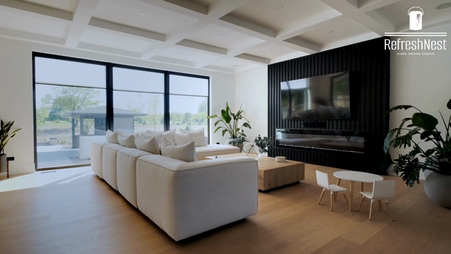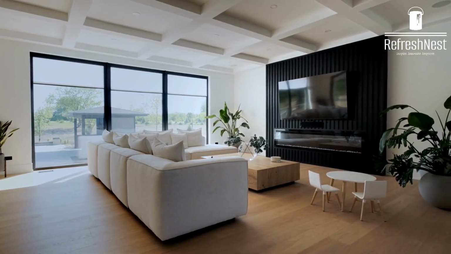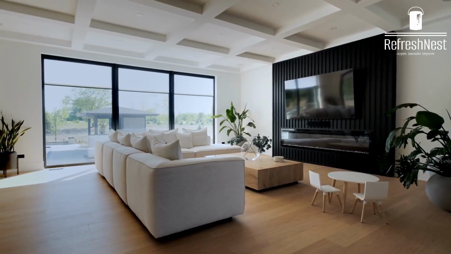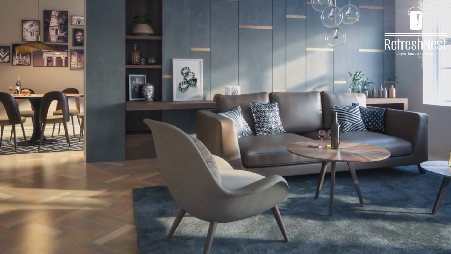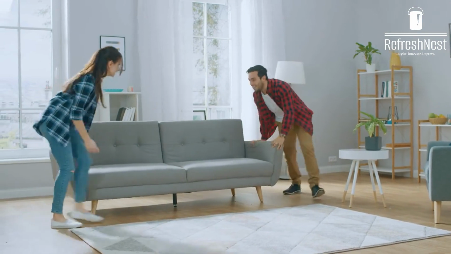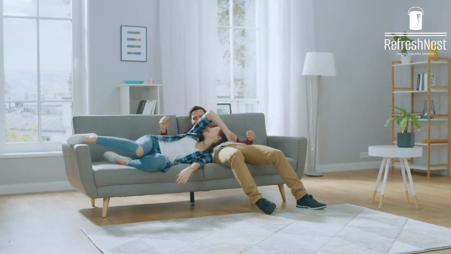1. Rearrange furniture. Start by giving your living room a fresh new look by simply rearranging your furniture. Discuss the importance of creating a functional layout that maximizes space and flow. Offer tips on positioning sofas, chairs, and tables to create a cozy and inviting atmosphere.